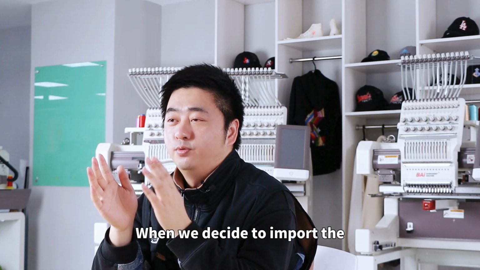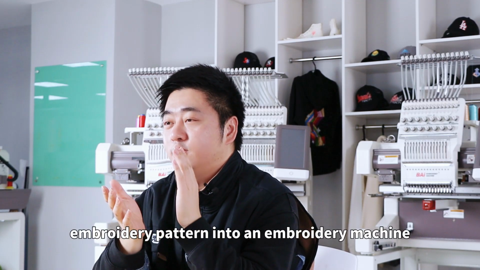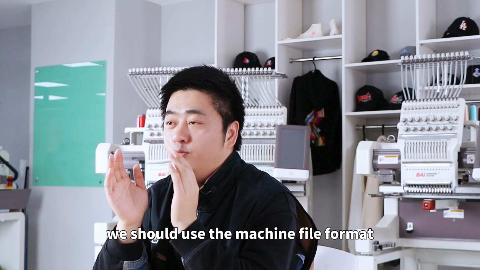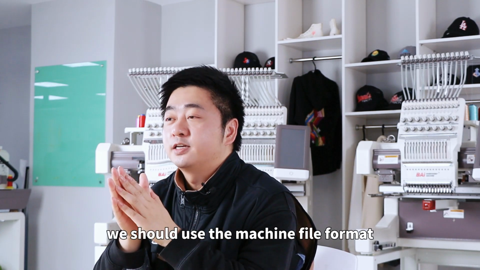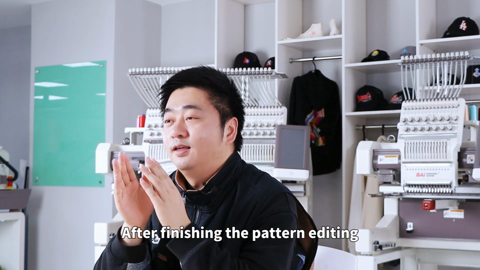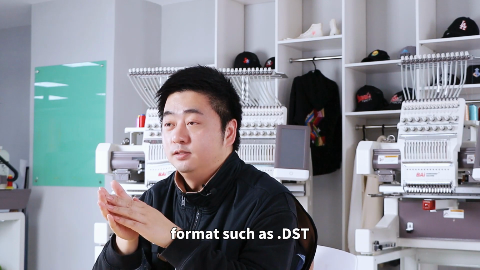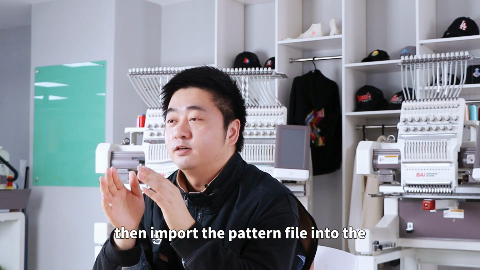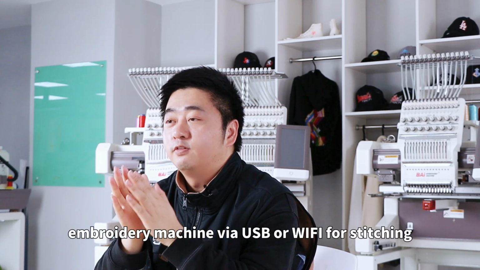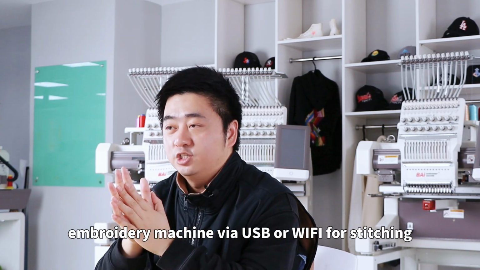When we decide to import the embroidery pattern into an embroidery machine for stitching, we should use the machine file format. After finishing the pattern edit, we generate the pattern file in a machine file format such as DST. Then import the pattern file into the embroidery machine via USB or Wi-Fi for stitching.